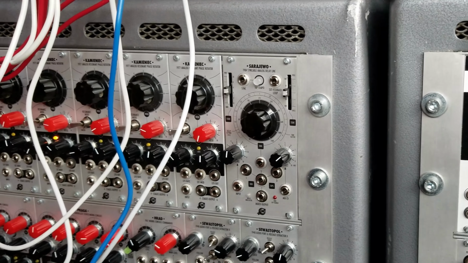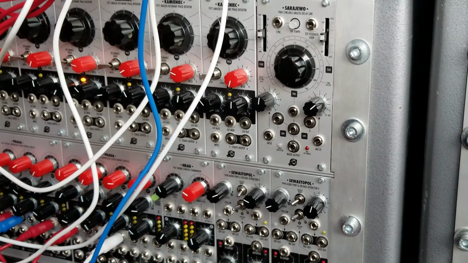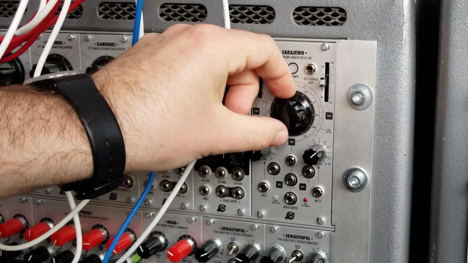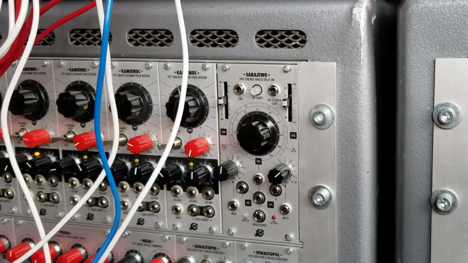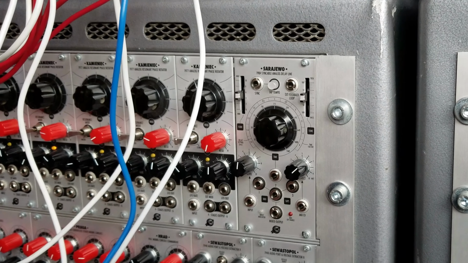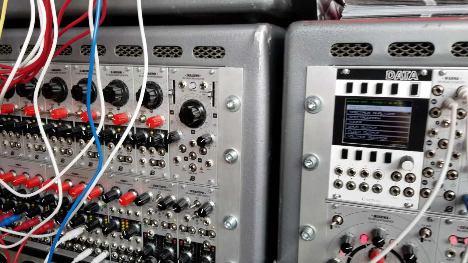The first interesting thing is the fact that the filtering of the clock noise is progressive. So when you're using short delay times, the filter is almost open. So we don't filter high frequencies because we wouldn't hear the clock noise anyway. So why lose the high end?